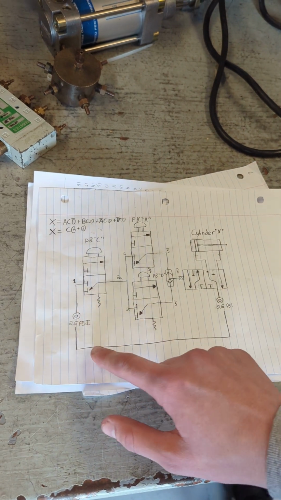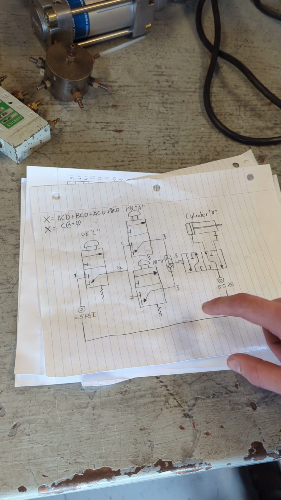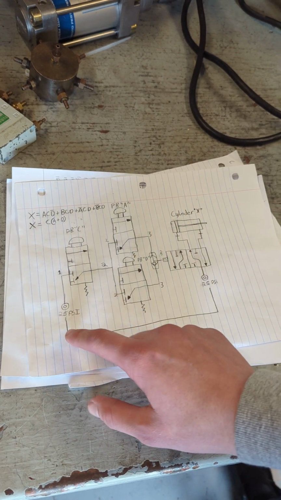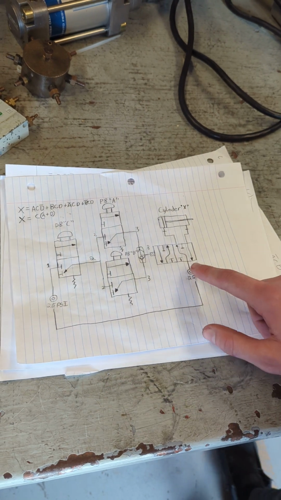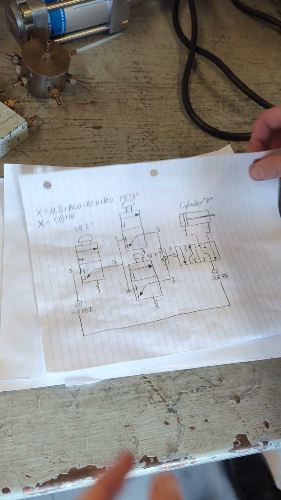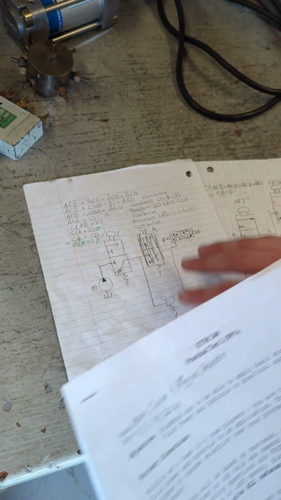The reason why we have these connected together too is because if you remember from the physical circuit earlier, we spliced our pressure source from the beginning. So these are actually connected from the same source. And that is all of our stuff for this lab. There's some of the rough drafts.